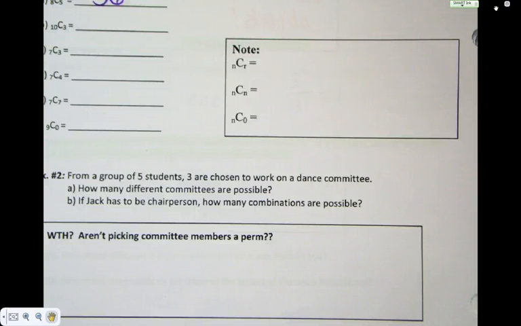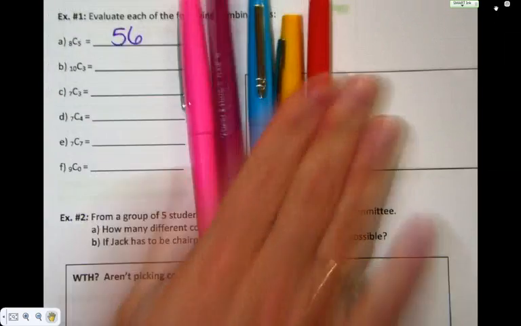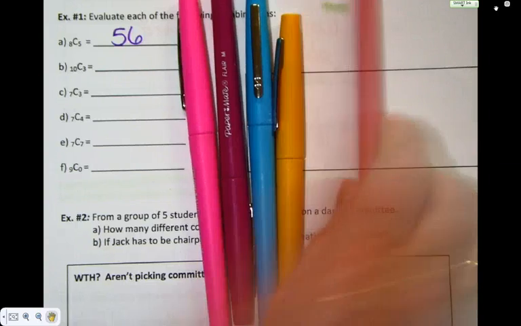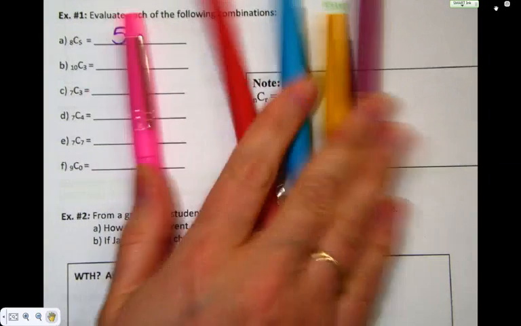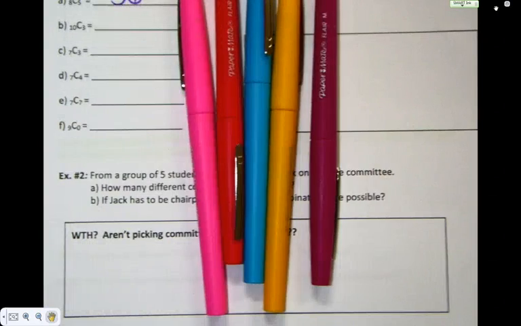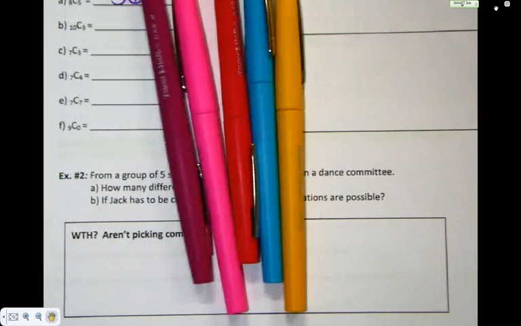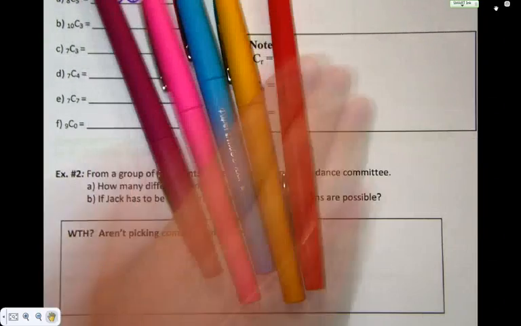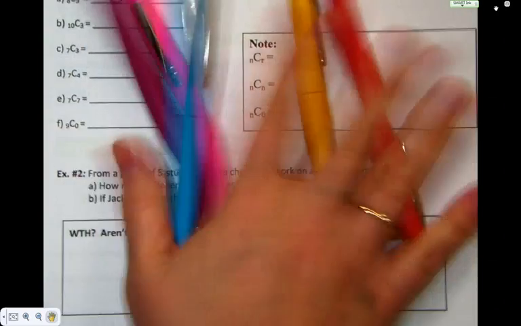Not quite. 8P5 is a lot higher. It is a lot higher, okay? Why? What's the difference between them? The order matters. So here's one combination of 5 colors out of my 8. It doesn't matter however I arrange them, that's still one combination, correct? Well, here's where you get into permutations. There's one order. Here's a second order. Here's a third order. Here's a fourth order.